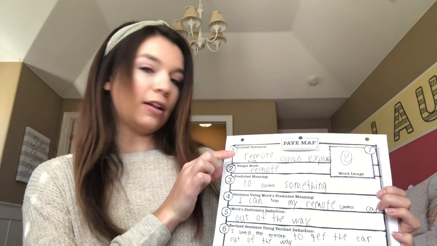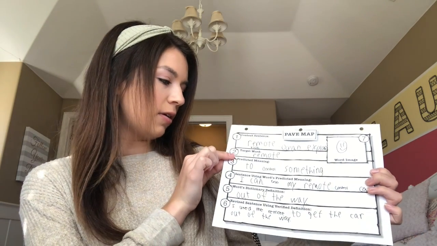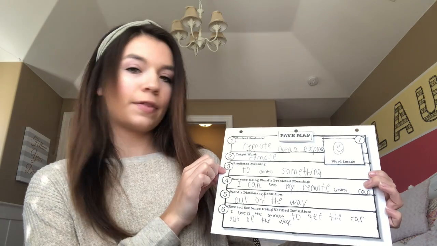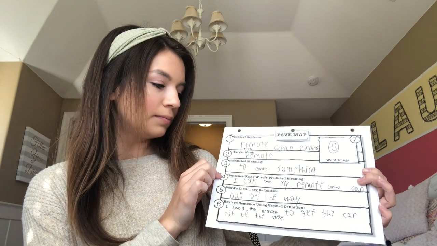And we also had the word artifact, which was an object from a particular period. Good. And do you remember how we used a pave map to help us learn the vocab? The pave map has 6 steps. Yes, so with the pave map, it's the context sentence, the target word, your predicted meaning of the word, a sentence using the predicted meaning.